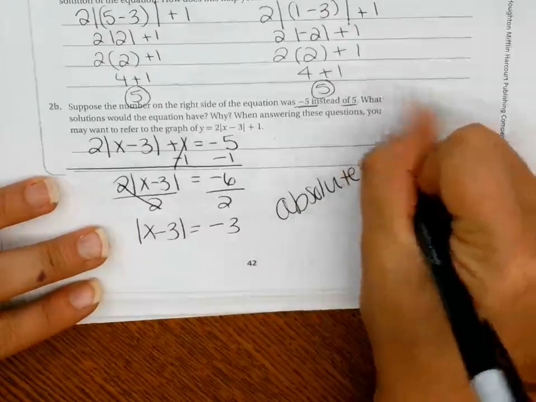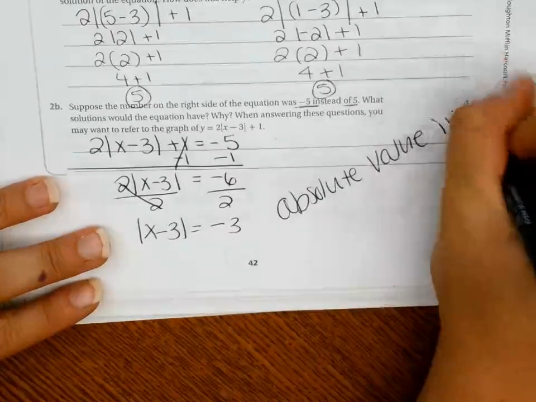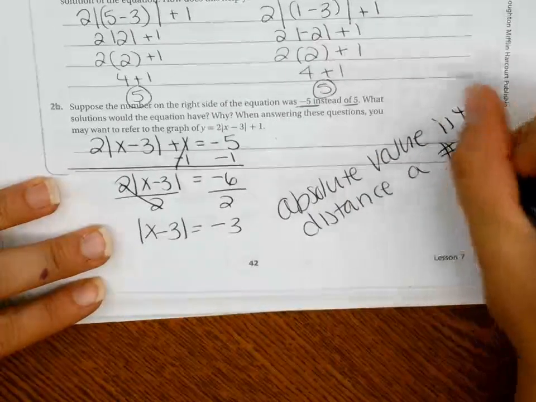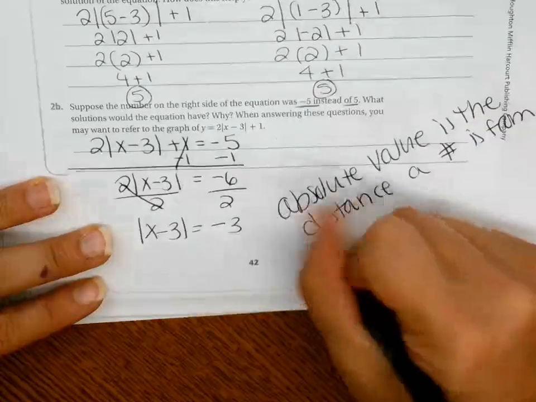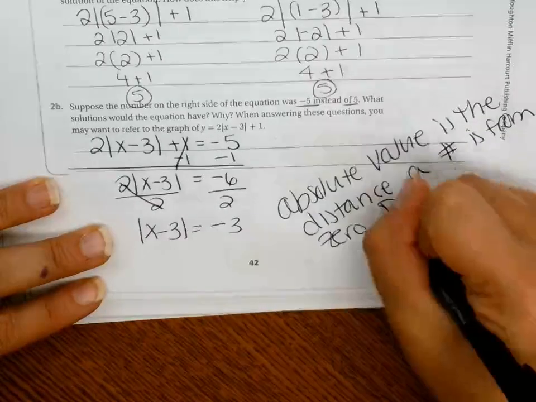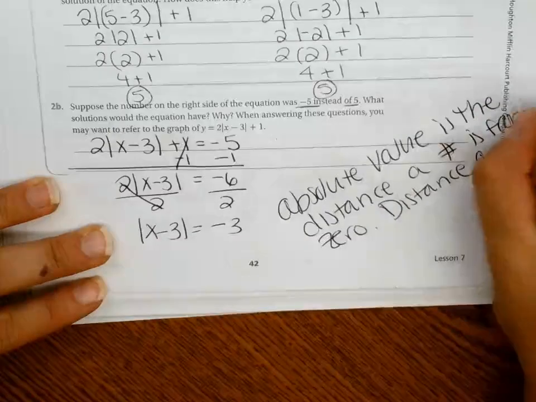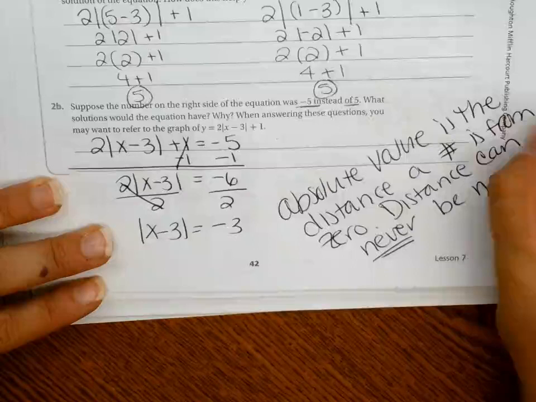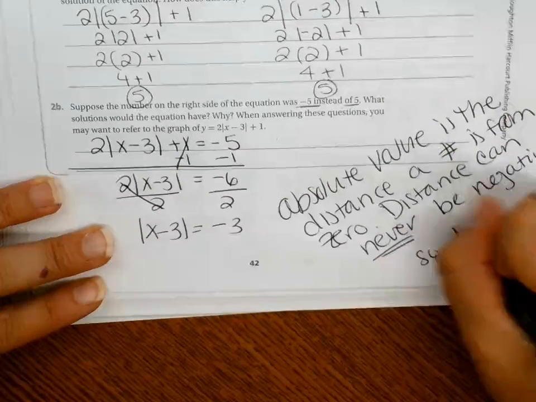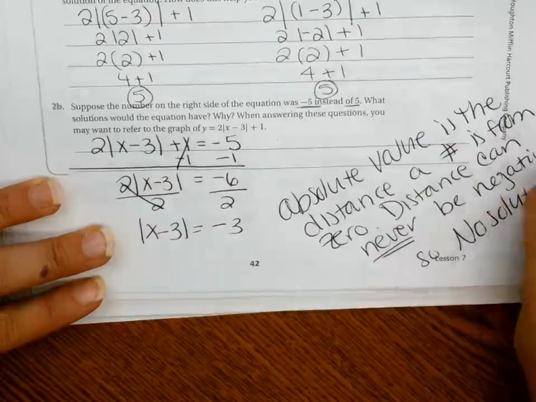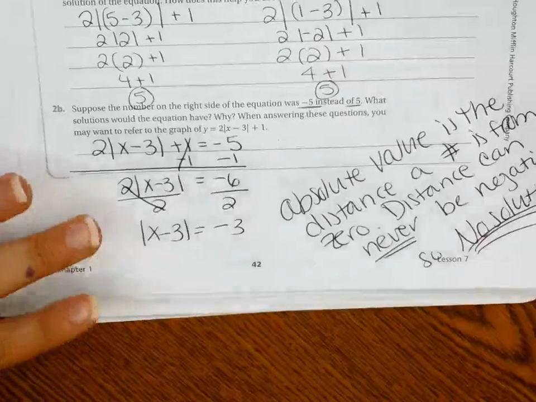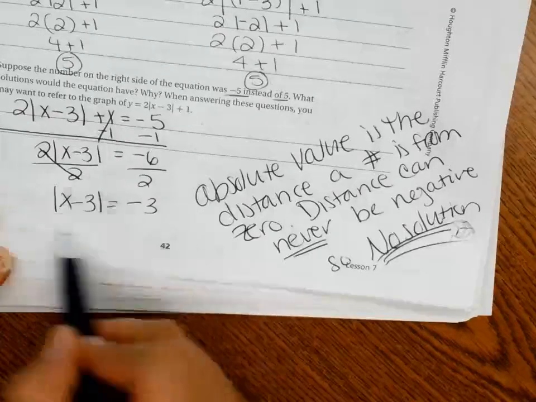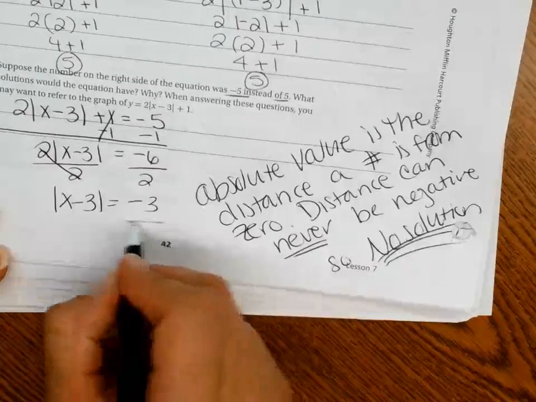Absolute value is the distance a number is from 0. Distance can never be negative. So, no solution. That would have no solution. Make sense? Absolute value can never equal a negative. It can never equal a negative.